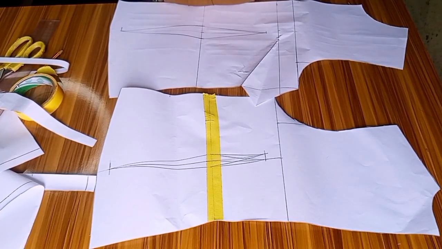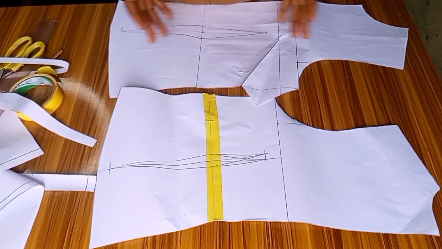In our next class, we'll learn how to draft a basic gown block without waist seam or waist joining.